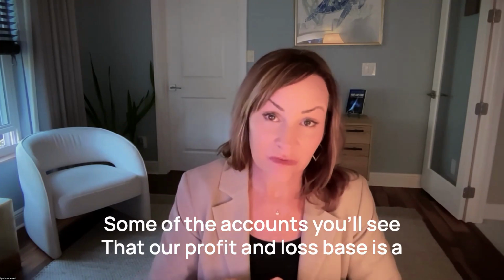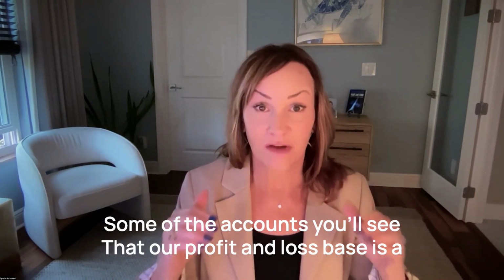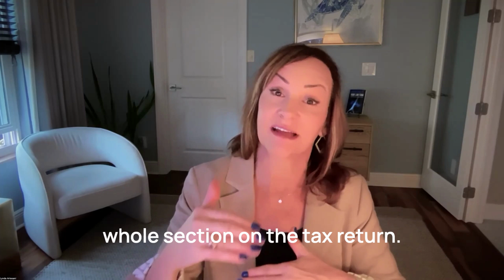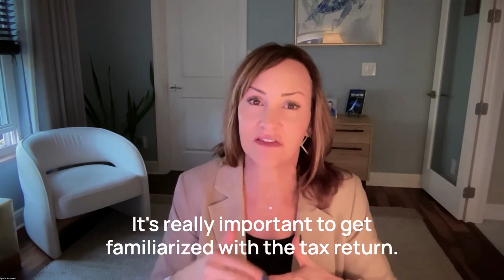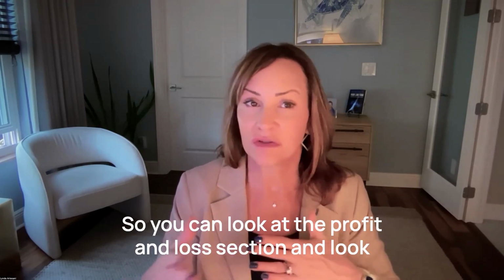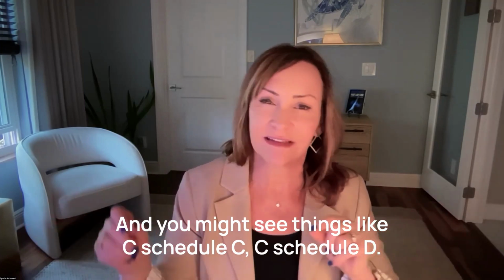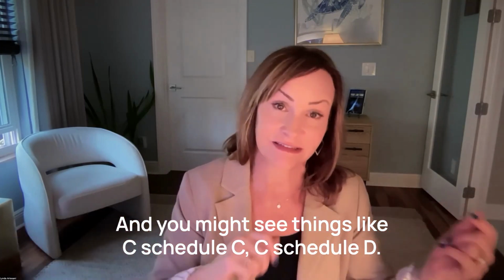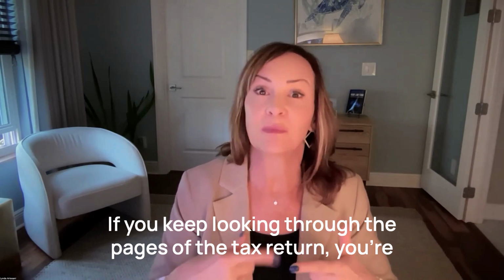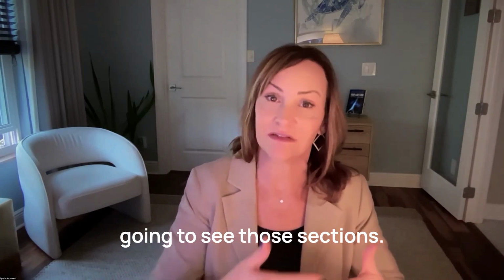Some of the accounts you'll see are profit and loss based, and there's a whole section on the tax return. It's really important to get familiarized with the tax return so you can look at the profit and loss section and see how they categorize. And you might see things like see Schedule C, see Schedule D. If you keep flipping through the pages of the tax return, you're going to see those sections.